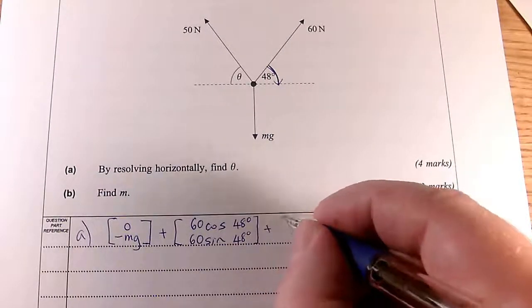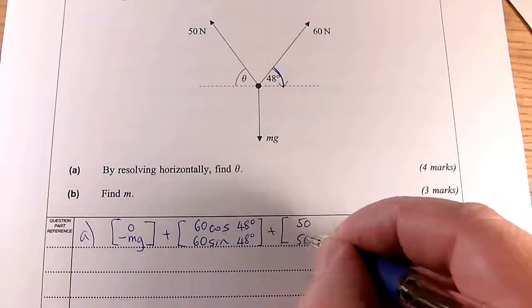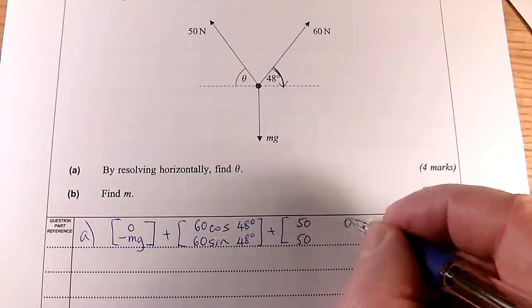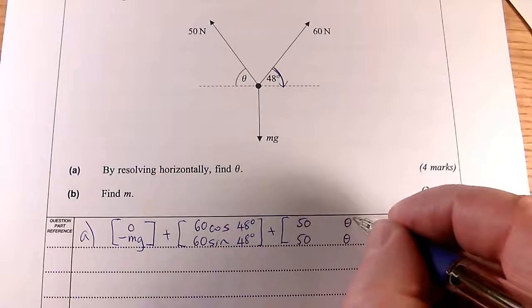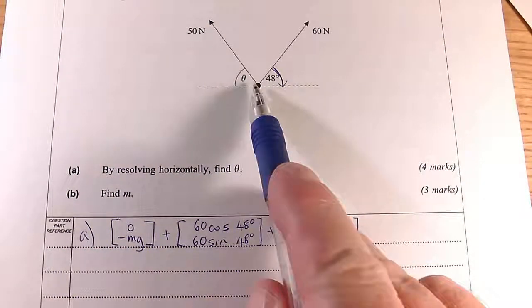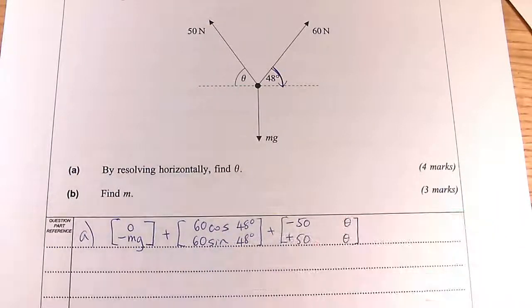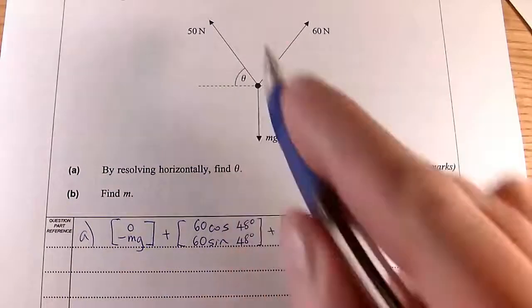So I've done that one, and the other one is a 50 Newton force, 50 here, 50 here. This time the angle is theta, which I don't know. Never mind, I'll find it, I expect. So I've got those. Now, in the x direction, I'm going negative, so I need a minus sign here, but the y one is still positive, because it's going up.